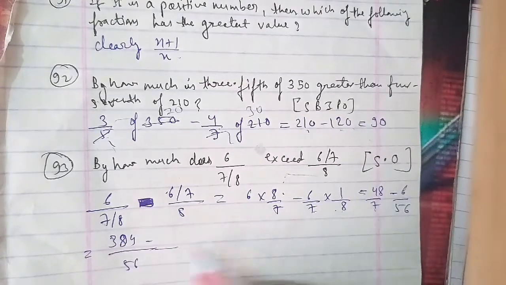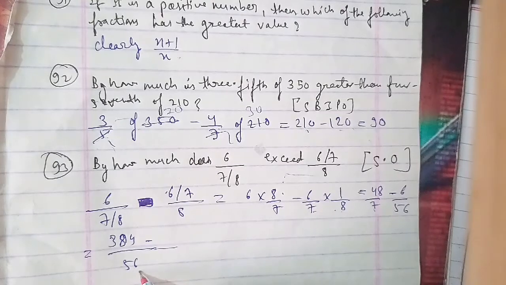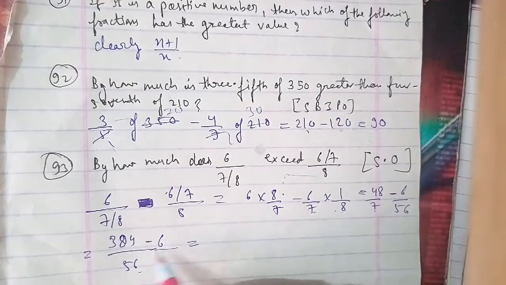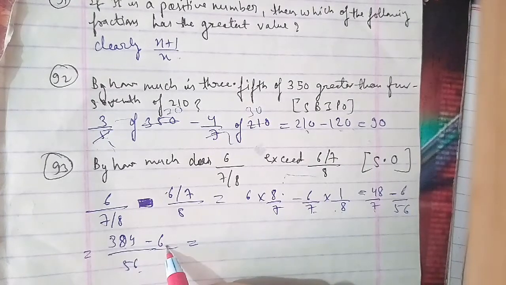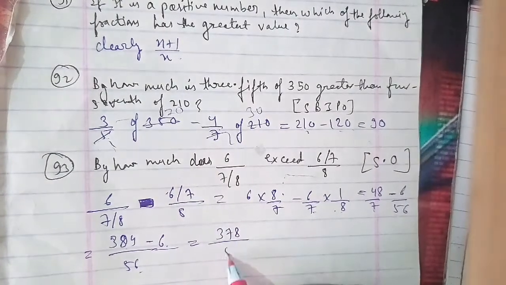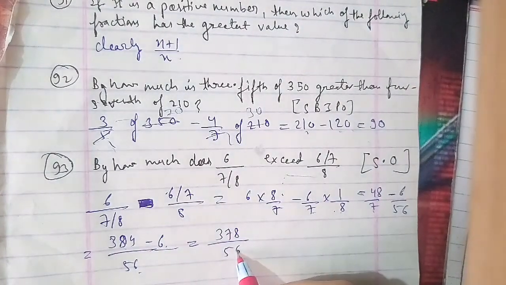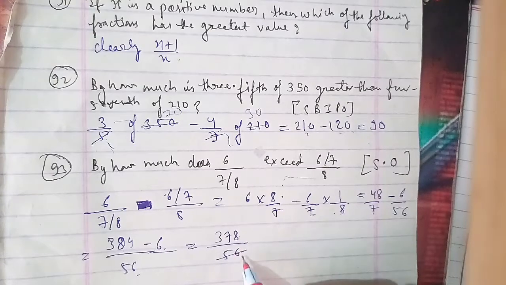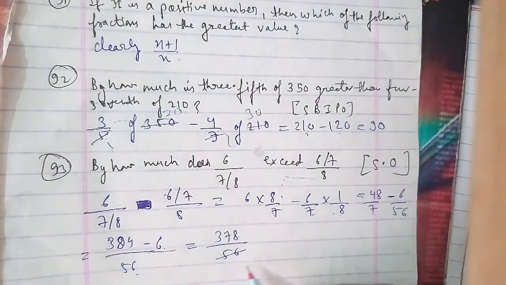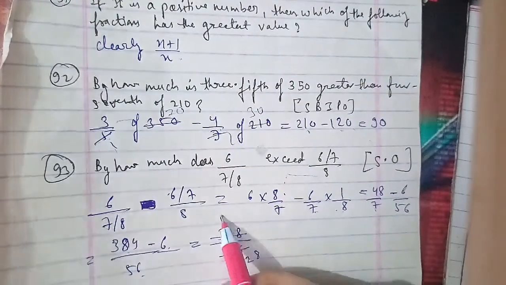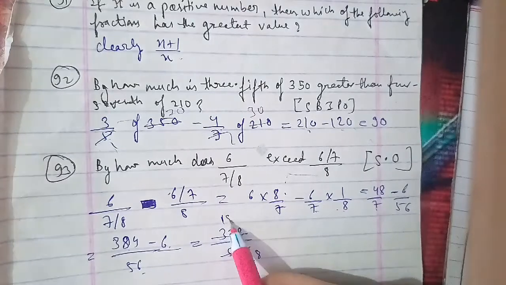So we'll cancel it by 7: 7 4s are 28, and 7 2s are 14, and 7 7s are 49. So it will be 27 upon 4 that we get as the answer.